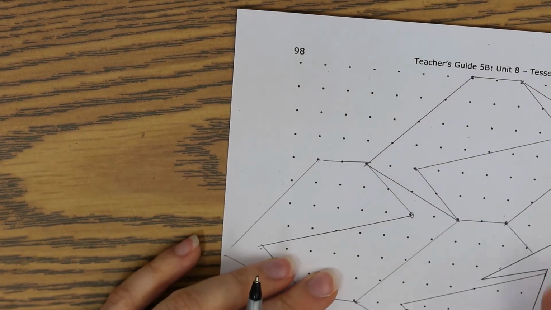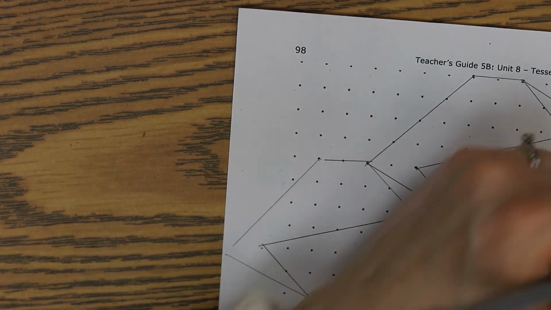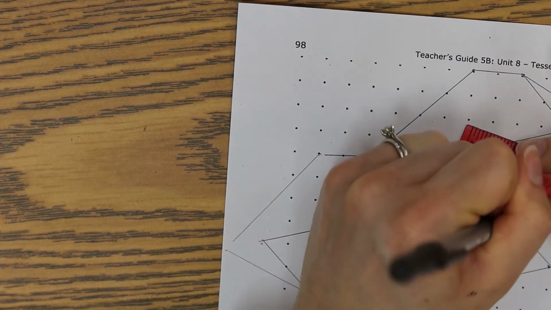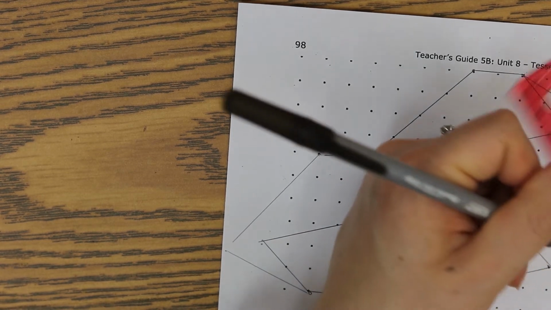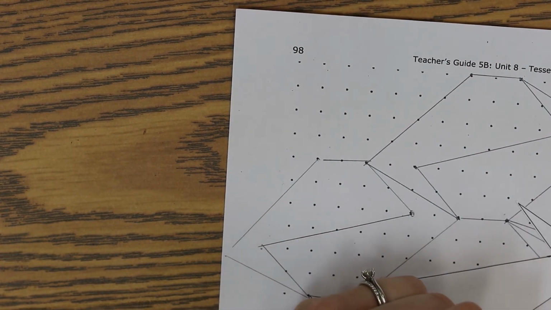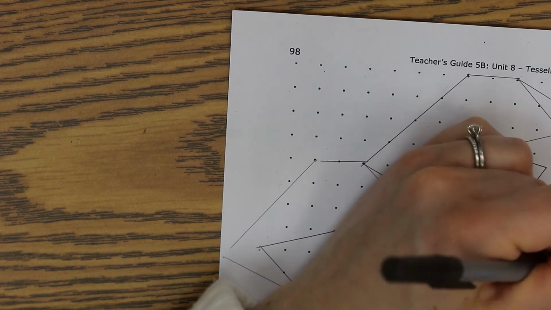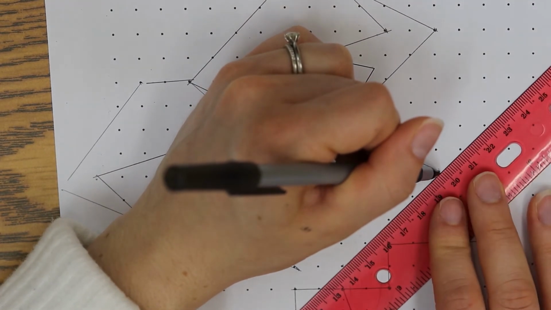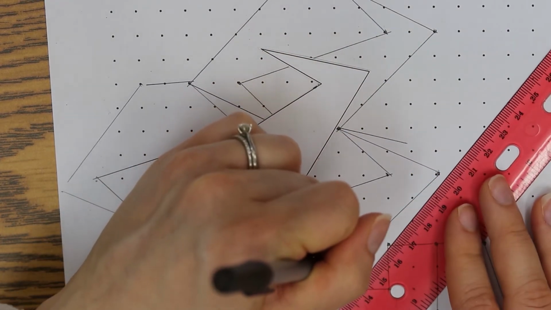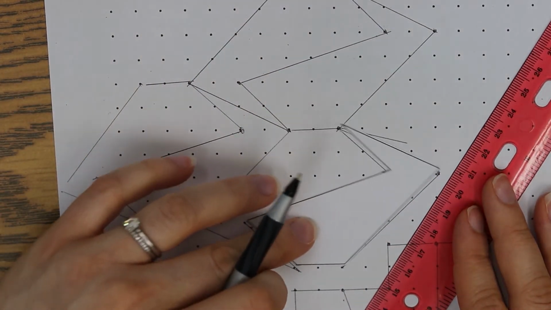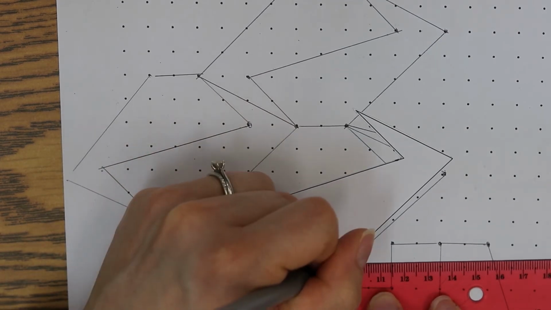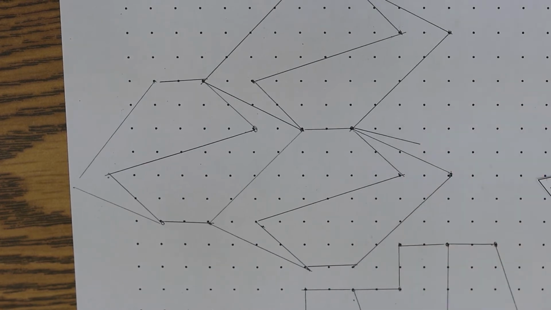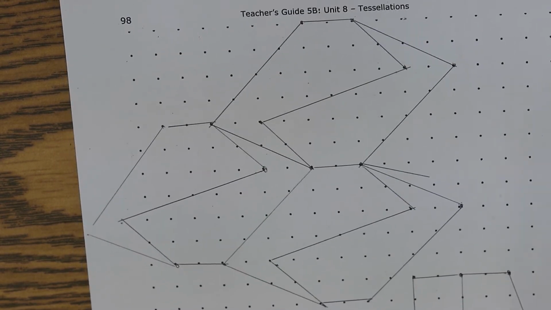And there's another one. And then I can keep going here. And so on. So you can see the tessellation pattern that I'm making.